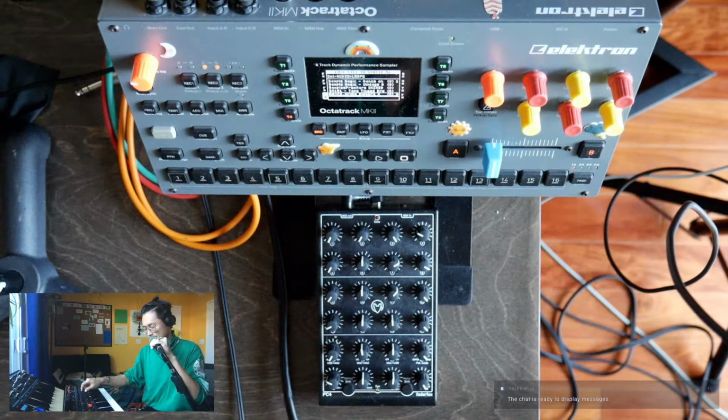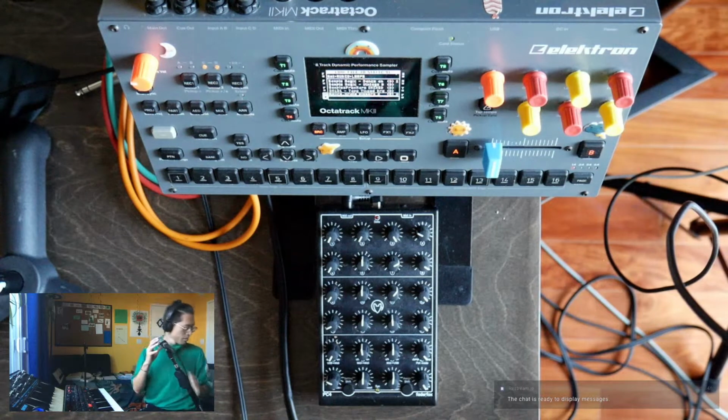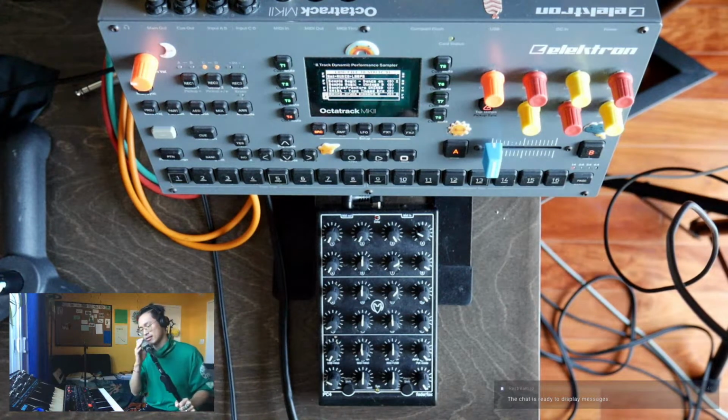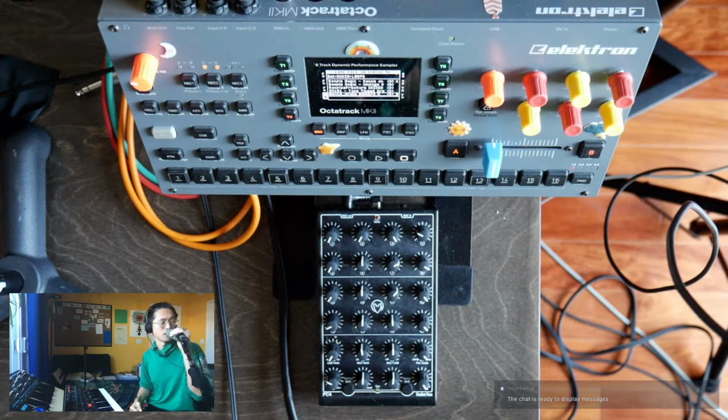I wonder if I... like that. There we go. So now it's basically picking the notes based on where the oscillator is opening up.